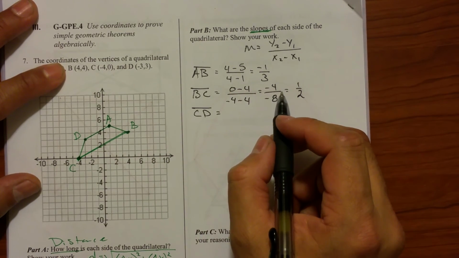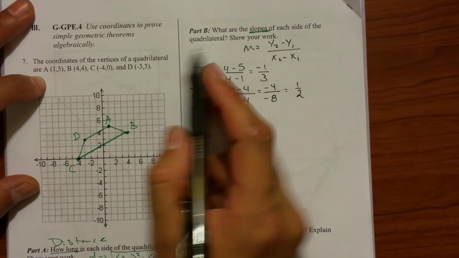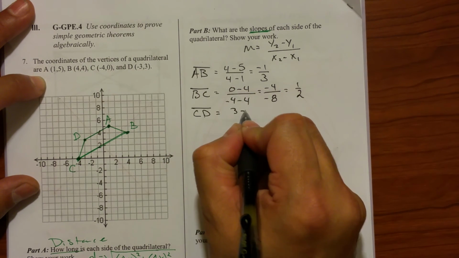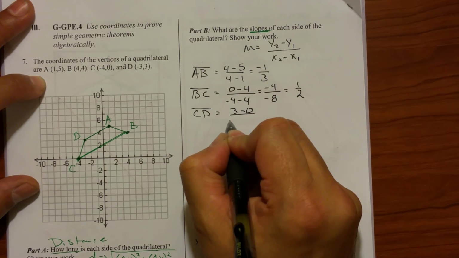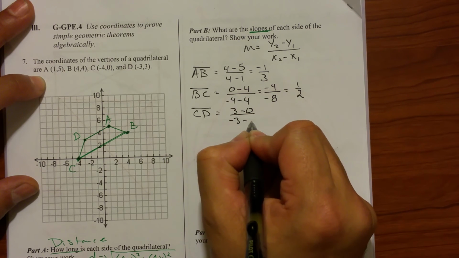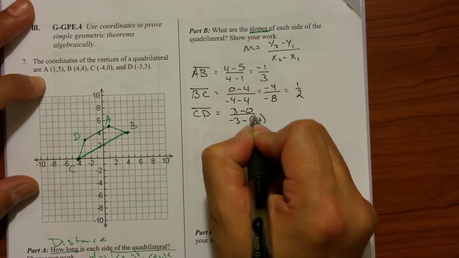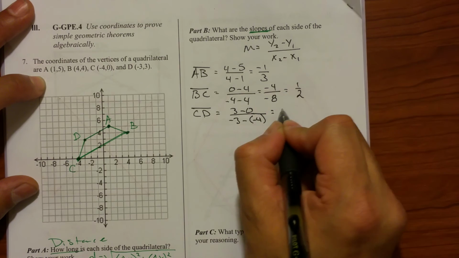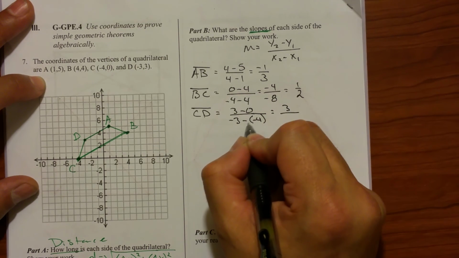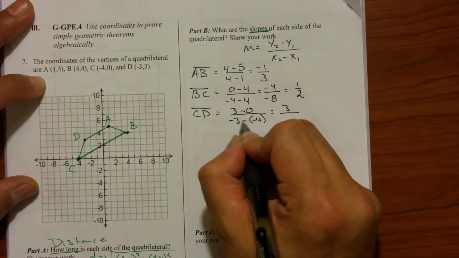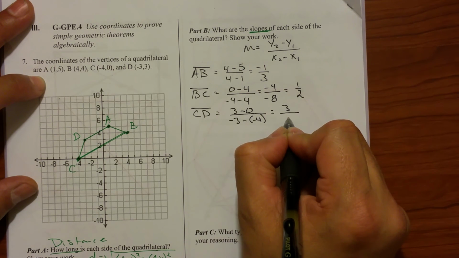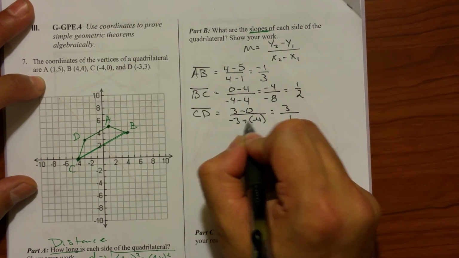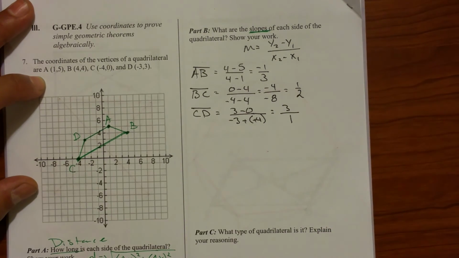For CD, it's going to be 3 minus 0 over negative 3 minus negative 4. So it's going to give me 3 over positive 1. Those change to a plus, so that's positive 3.